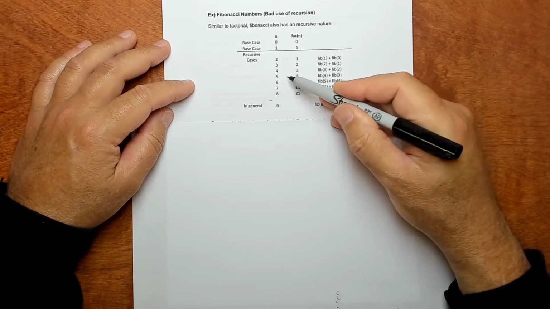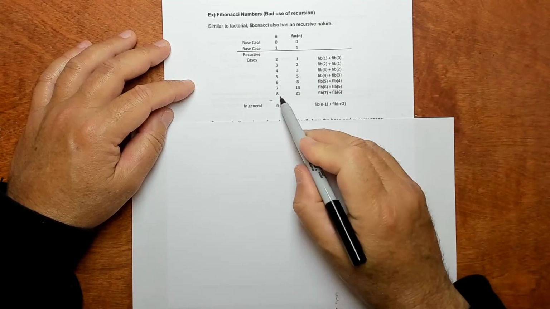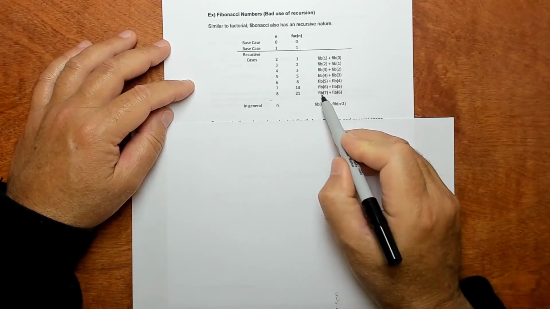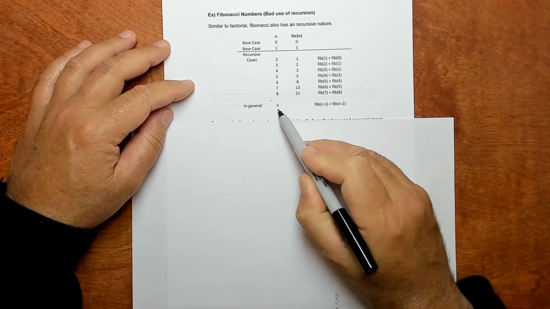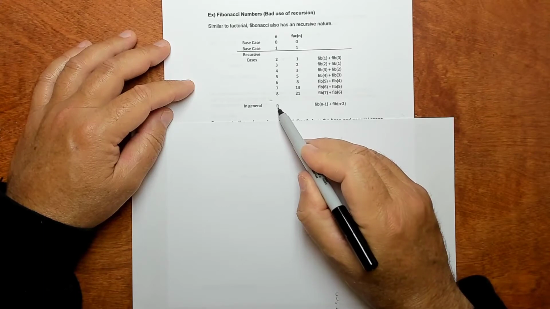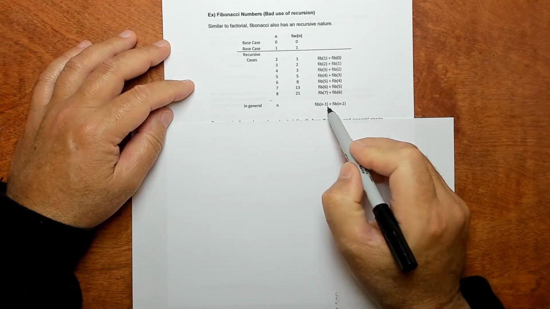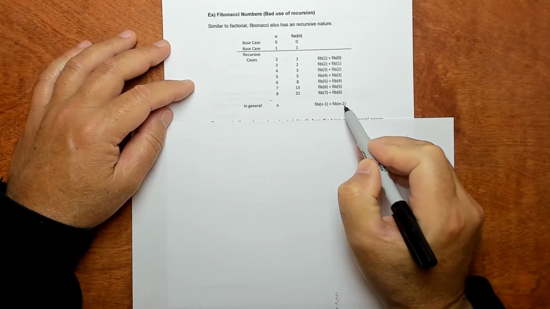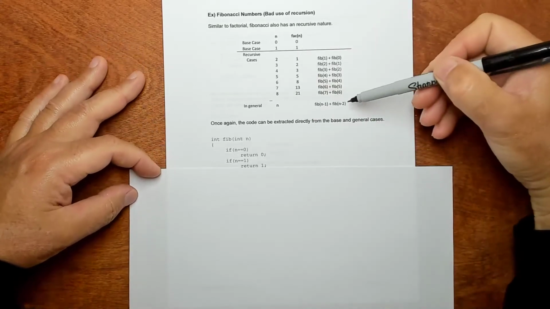So each Fibonacci number is the sum of the previous two, or you could say the 8th Fibonacci number is the 7th Fibonacci number plus the 6th Fibonacci number. Or generally speaking, any Fibonacci number n is the sum of the previous Fibonacci number and the one before that. There's your code. So we have these two base cases, and then we have this general case.